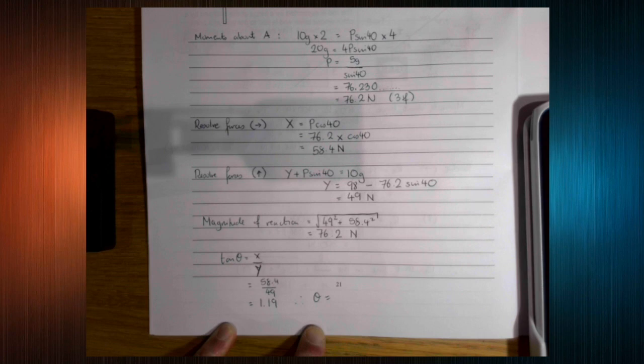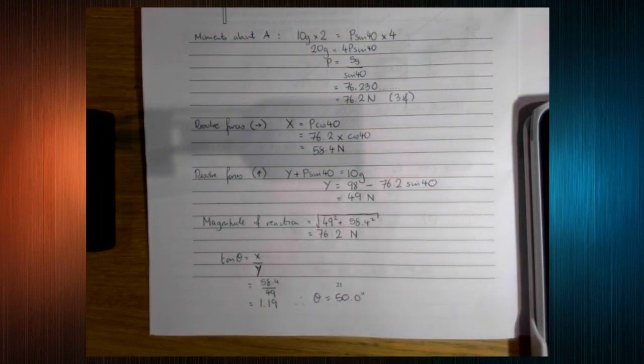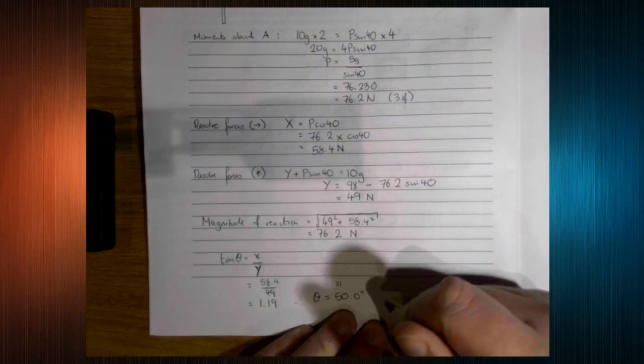So theta is inverse tan of that, making sure we're in degrees mode, which comes out as 50.0 degrees to 3 significant figures with the wall.